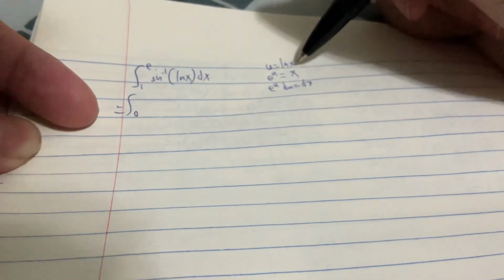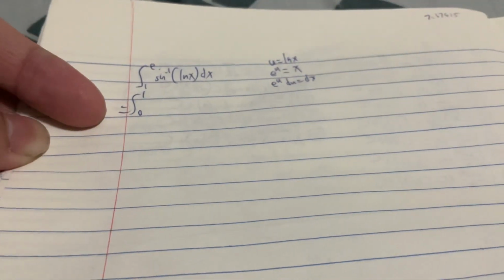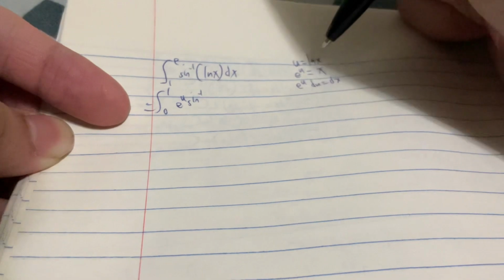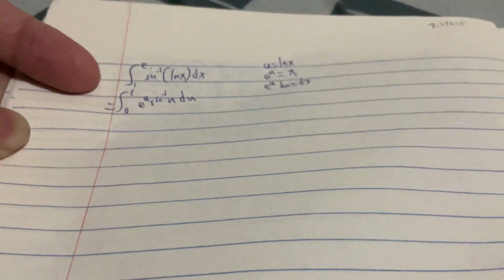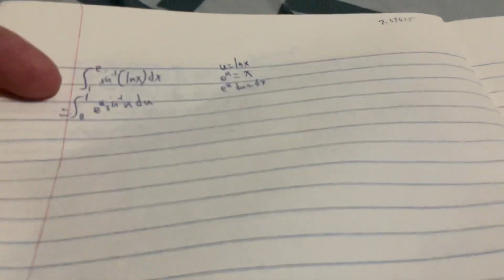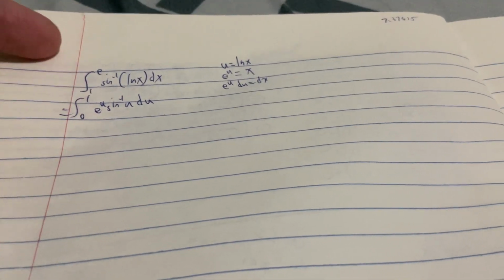Then we change the limits: put 1 inside ln(x), you will get 0. Put e inside ln(x), you get 1. And then we have e to the u multiplied by the inverse sine of u, so e to the u times inverse sine u du. And how can we integrate this? We're gonna use our DI method.